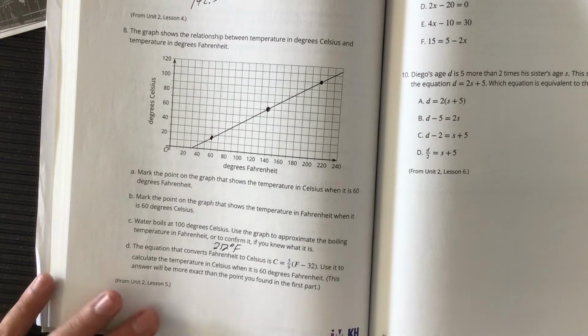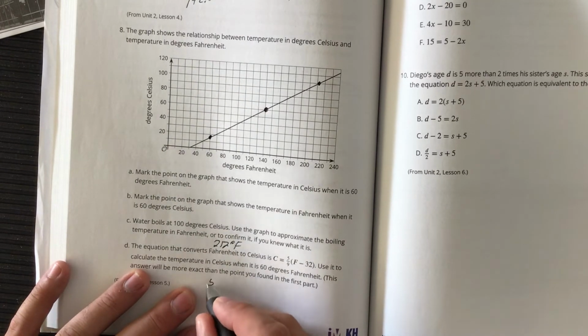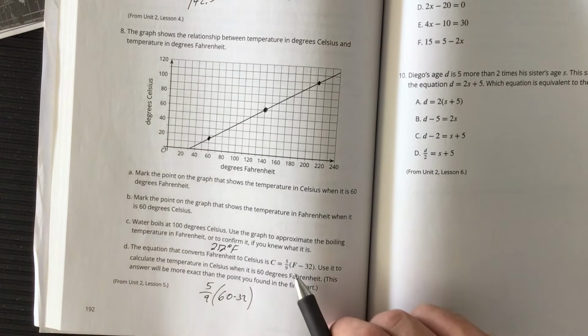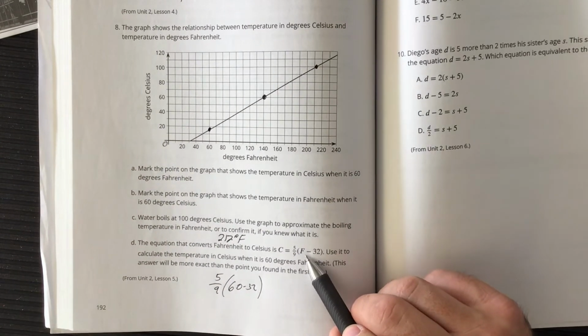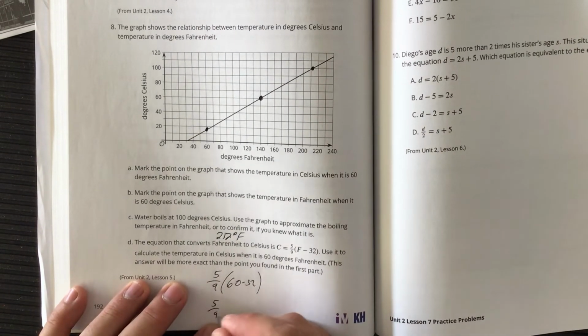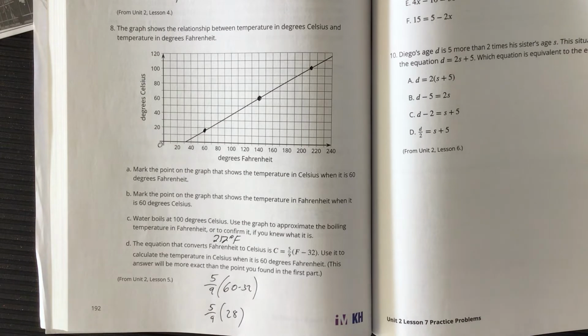Use the equation that converts Celsius to Fahrenheit, plug in 60. Okay, so here's my equation. I'm plugging in 60 for Fahrenheit. 60 minus 32 is 28. 28 times 5 divided by 9. Somebody that's got an iPad open, figure that out for me.